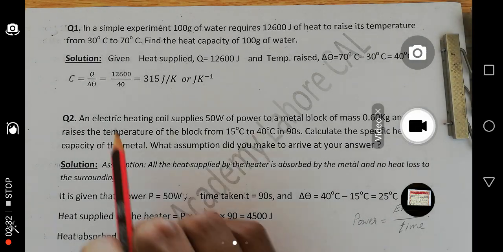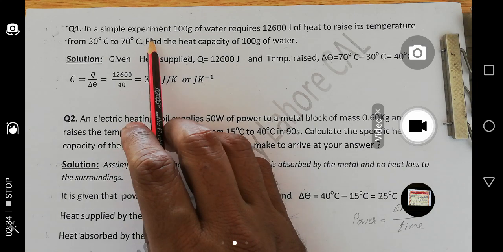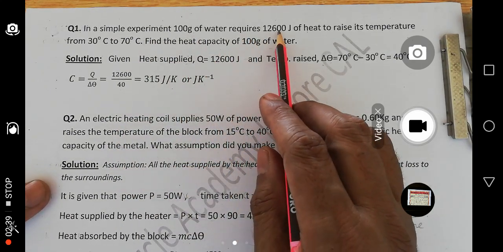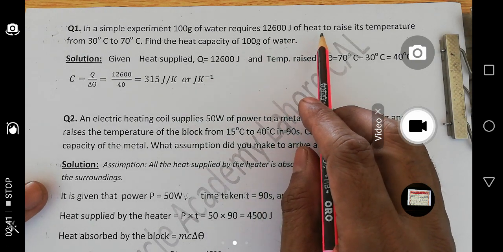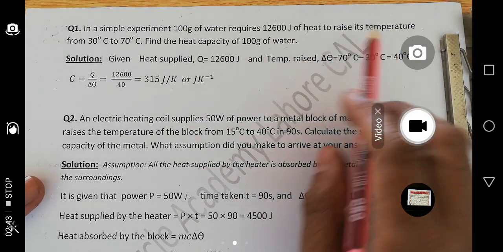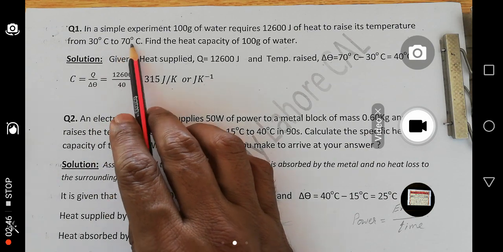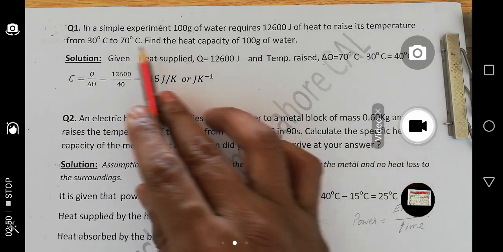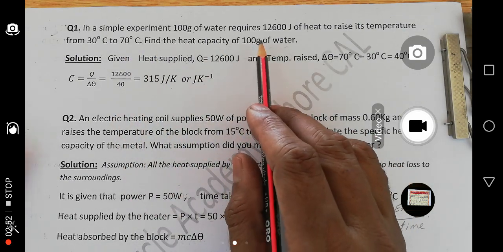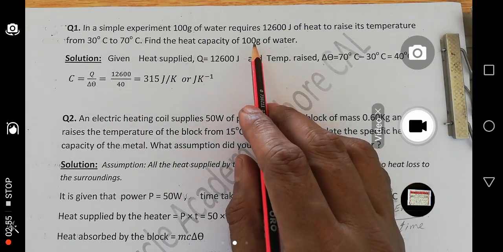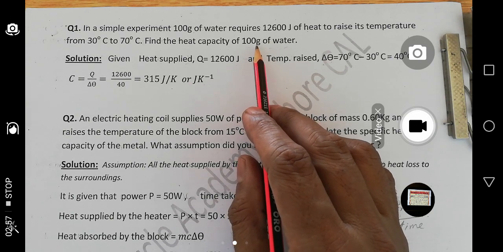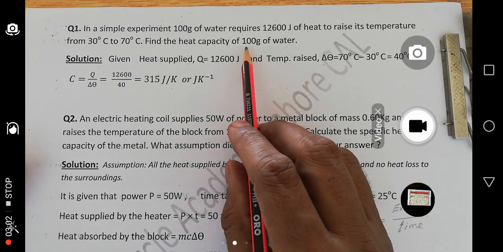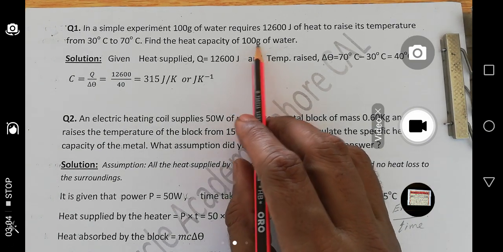In this numerical, you can see that in a simple experiment, 100 grams of water requires 12,600 joules of heat to raise the temperature from 30 degrees Celsius to 70 degrees. Find the heat capacity of 100 grams of water. Now you can see that in this question the mass of 100 grams is given, but we are not going to find the specific heat capacity. We are only going to find the heat capacity, so we are not taking mass into consideration.